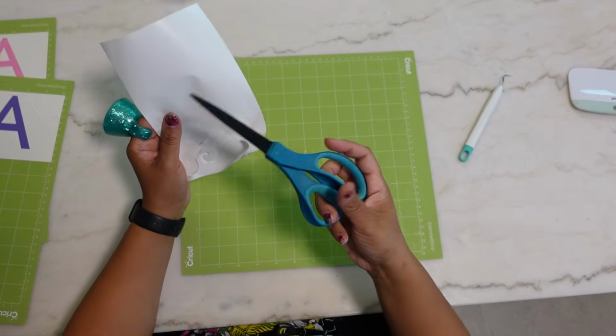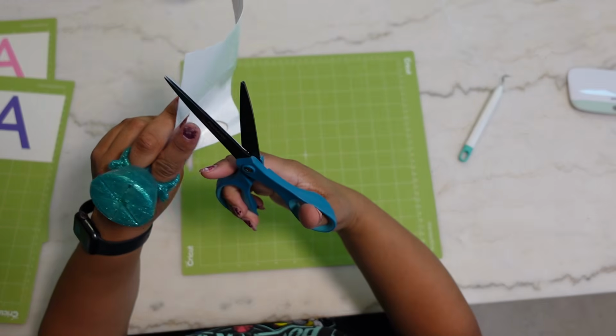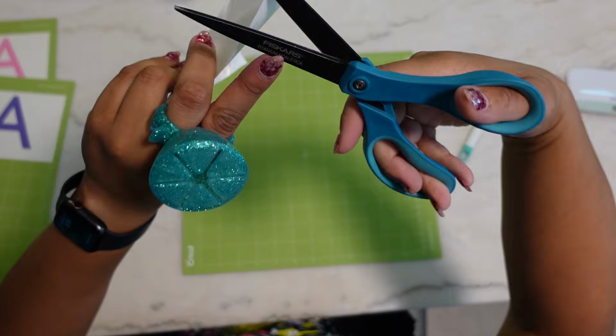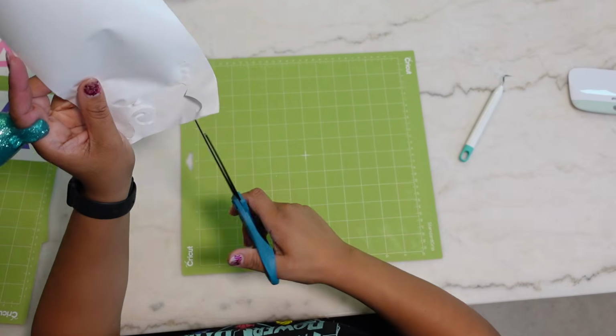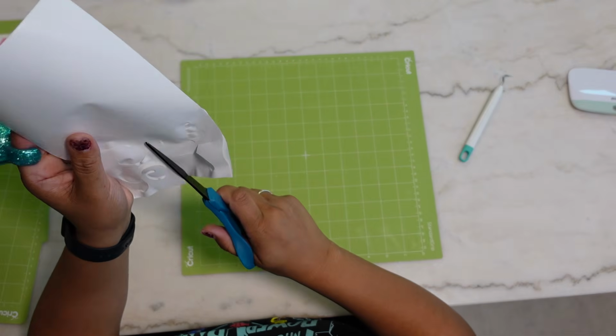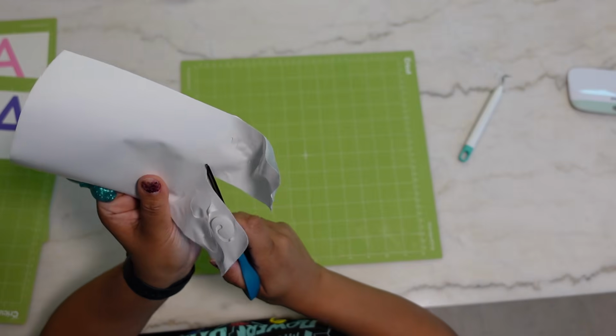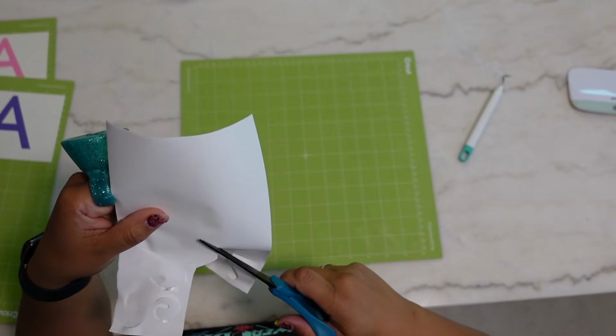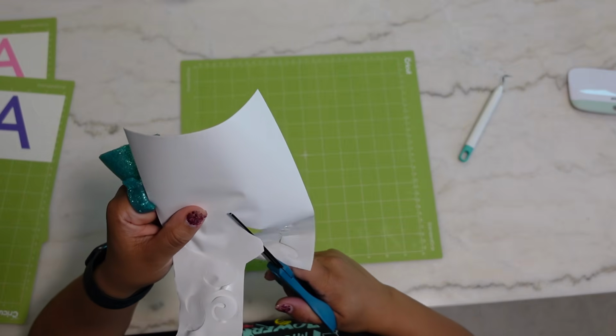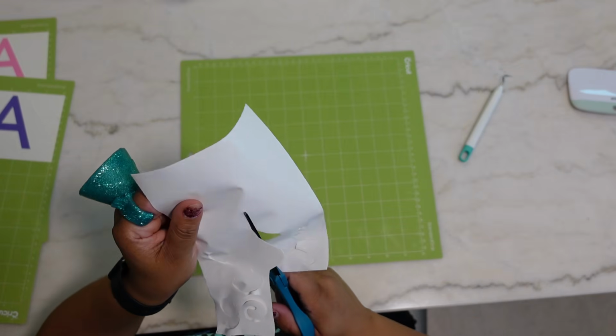It's always good to have some scissors, and some scissors that are non-stick. These say Fiskars titanium non-stick. Don't cut your design, so be careful. But I'm just going to separate them to make it a little easier to weed them out, since it keeps wanting to stick.